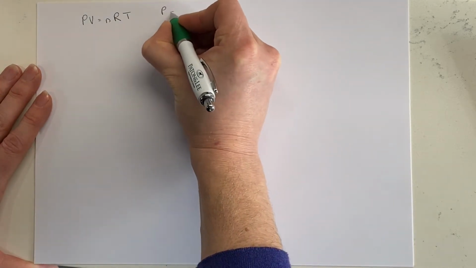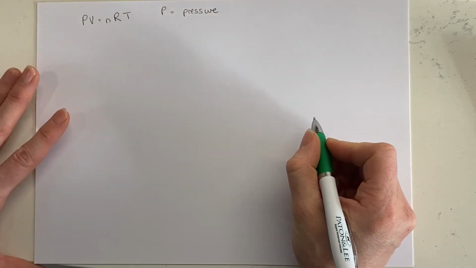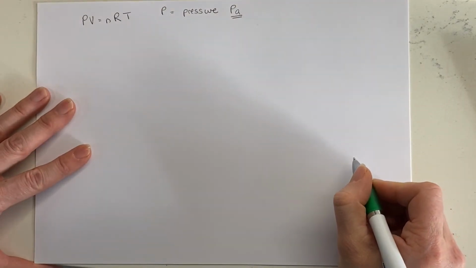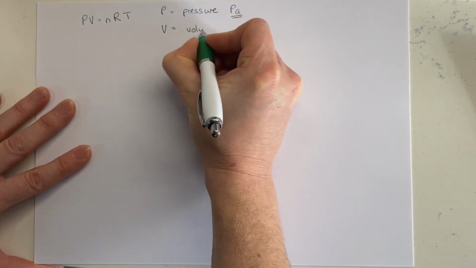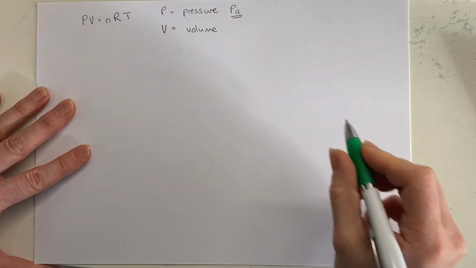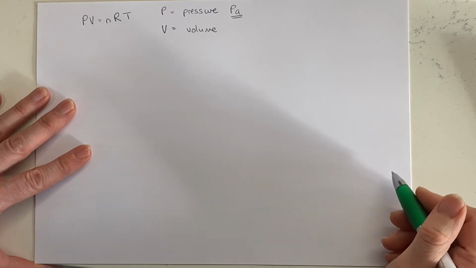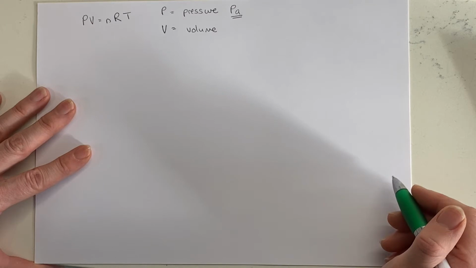So P, unsurprisingly, is pressure. And for this equation to work, pressure must be in pascals. So any sums will only work if pressure is in pascals. V is for volume, which you might expect, and it's the units for volume that often catch people out. If you think about a gas, 1 centimetre cubed of gas is a tiny amount of gas. That's really not very sensible. 1 decimetre cubed is often suggested by people, but remember a decimetre cubed is about a litre. And again, a litre of gas isn't really very sensible.